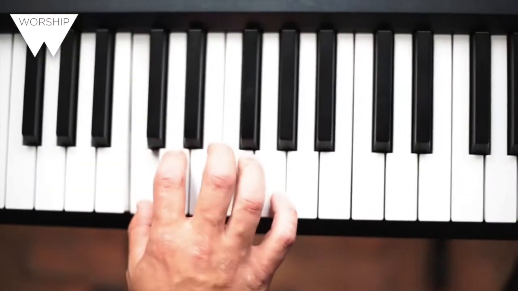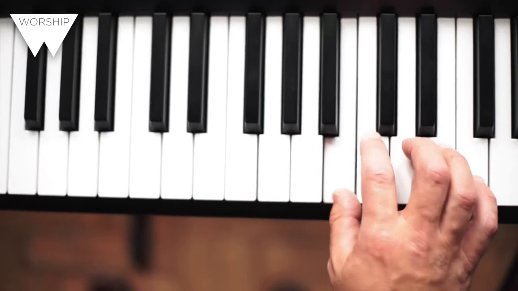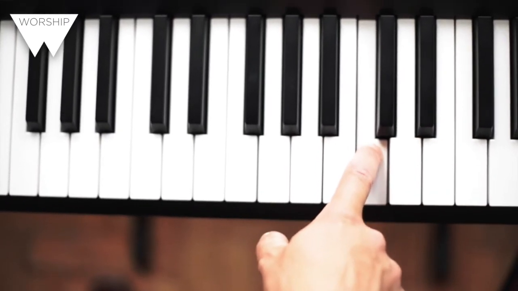So the Nashville Number system is based on the major scale. So let's hear a C major scale. C, D, E, F, G, A, B, and back to the root. So in a major scale, the gaps between the notes are always the same, regardless of what key you're in.